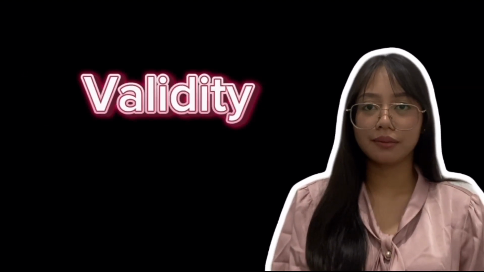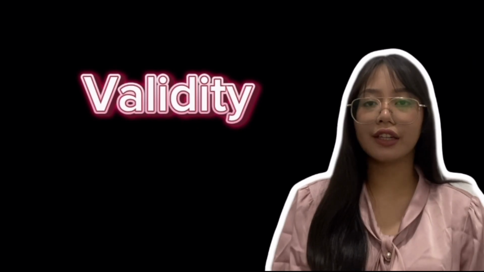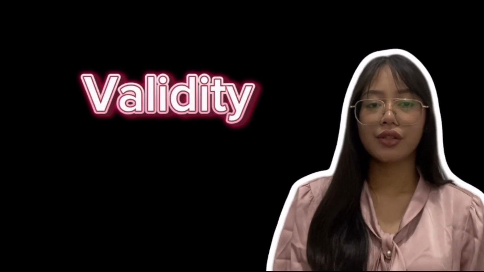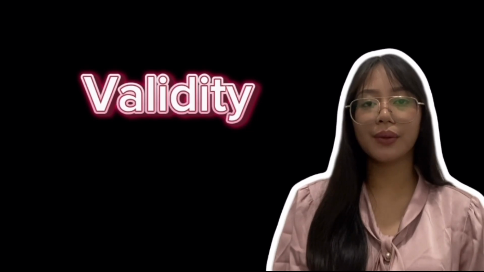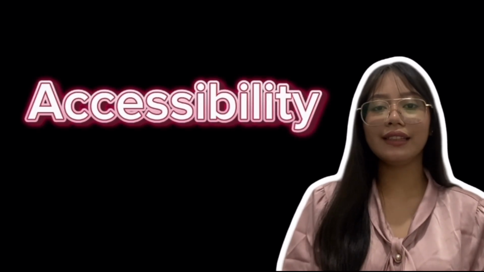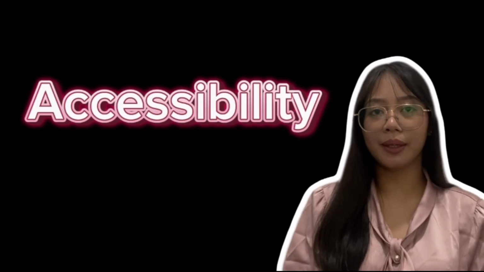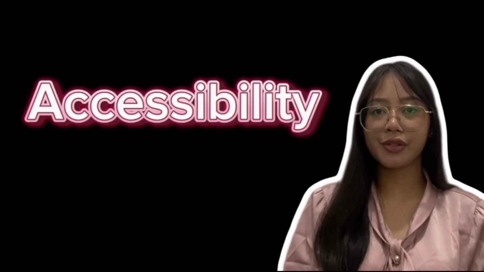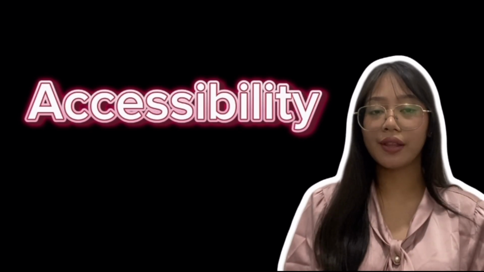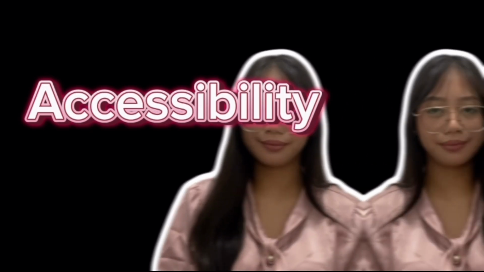The next characteristic is validity. The data should adhere to the required format, rules, and constraints. The data should follow the given rules for it to be valid. And the last characteristic of high-quality data is accessibility. The data should be easily retrievable and available to authorized users in a user-friendly format. We should as well ensure that the data is safe.